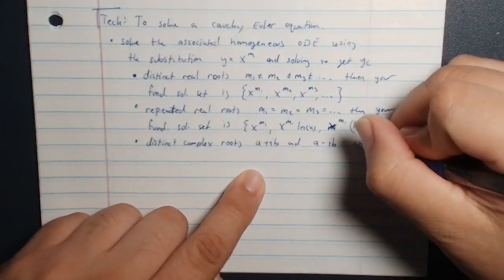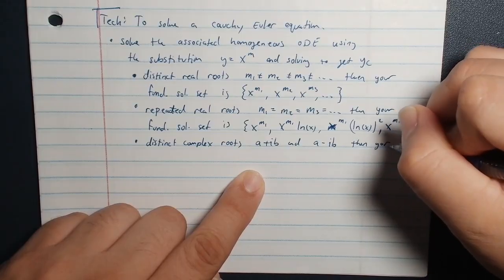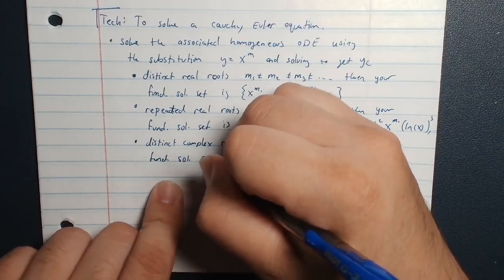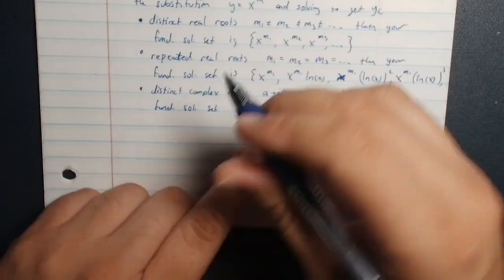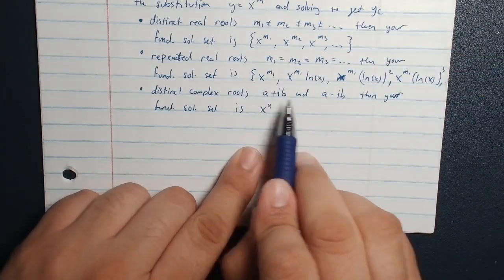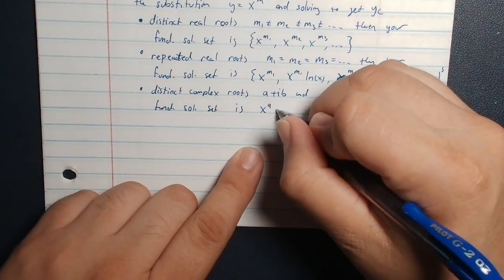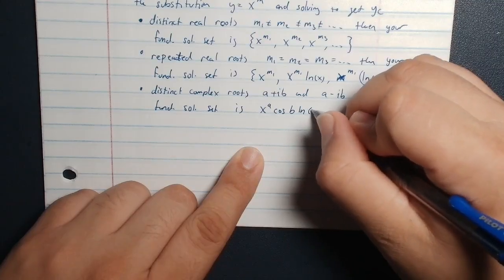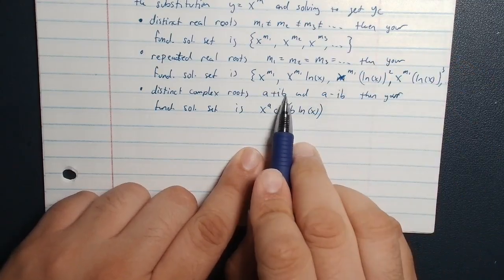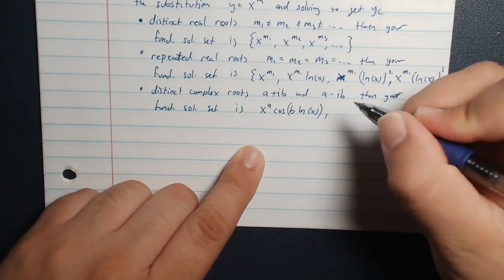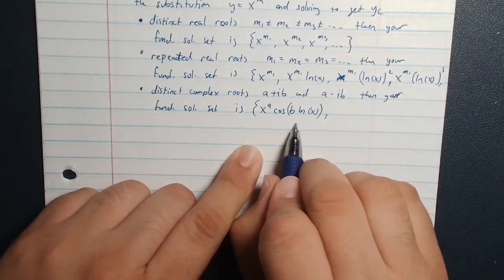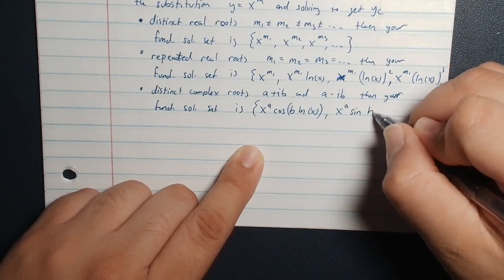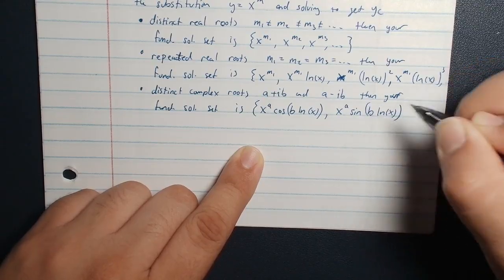Then our fundamental solution set is going to be given by x to the power of a, where again a is the real part, times cosine of b times the natural log of x, where b is the imaginary part. And then the other element of your fundamental solution set will be the exact same thing, but with sine instead of cosine. So x to the a sine of b natural log of x, like that.